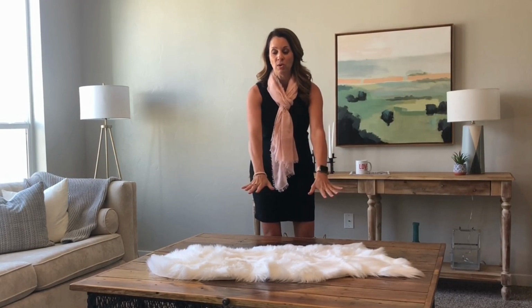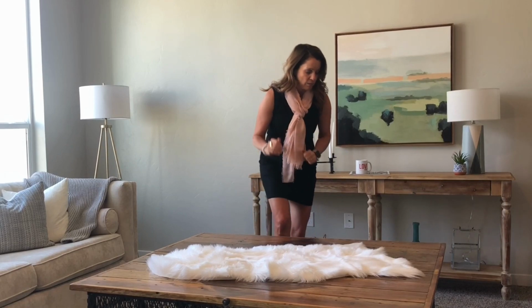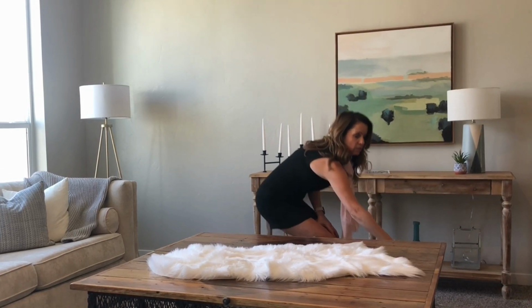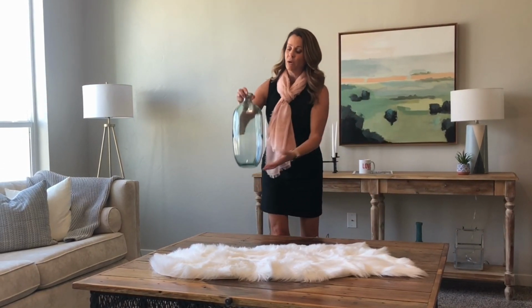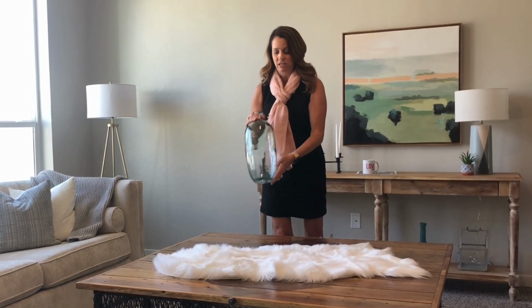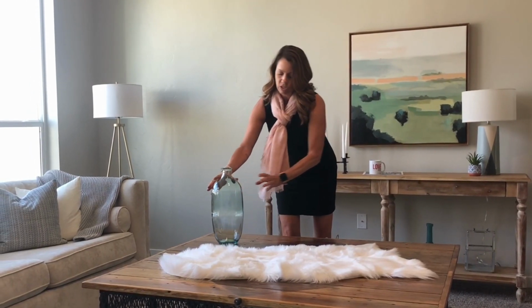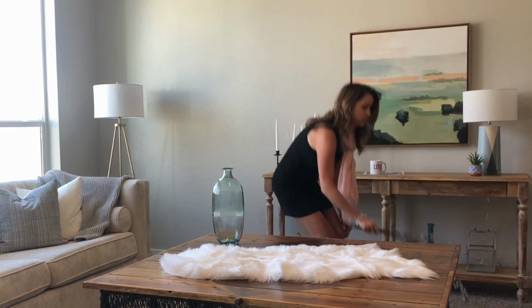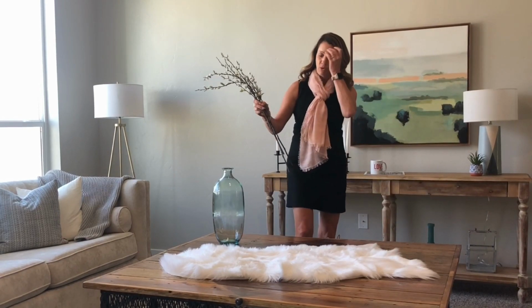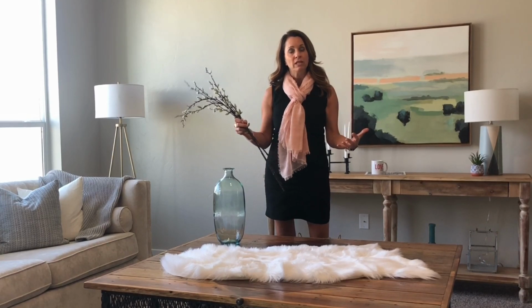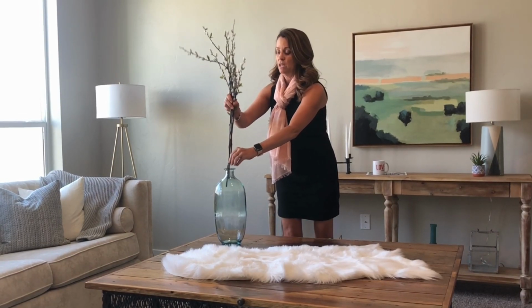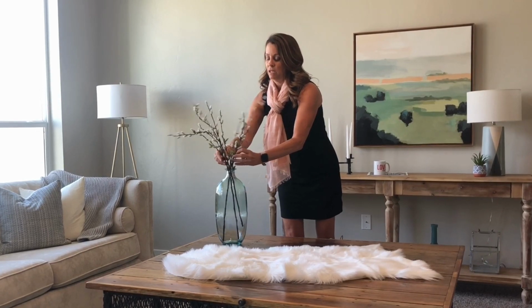So again, we're going to use the white fur as our base. We are going to add a little height element here. I thought this kind of looked a little bit like sea glass. So we're going to start with our tall vase, and we're actually going to use the same twigs we used before. When you're styling your coffee table, you don't always have to start with everything being new. You can use the same things that you used in your previous schemes.